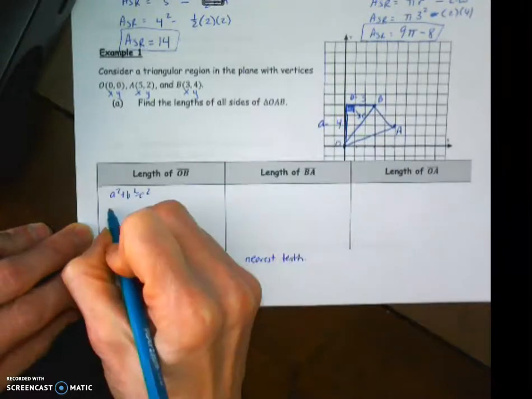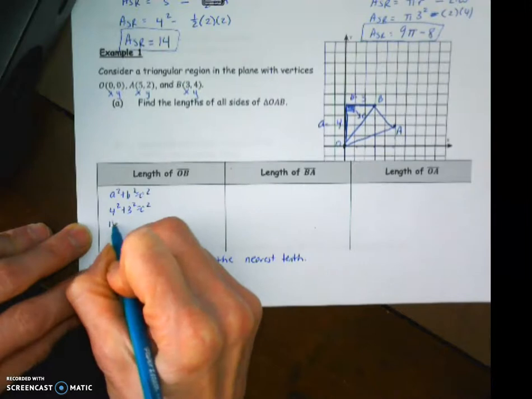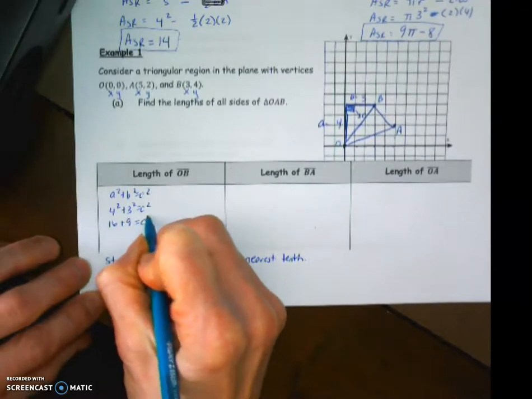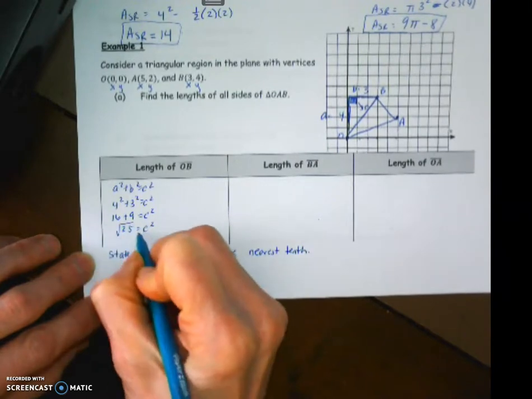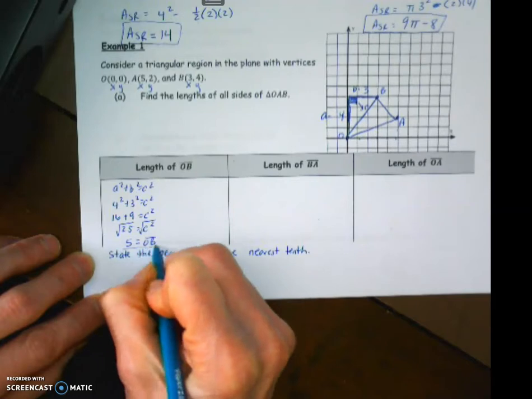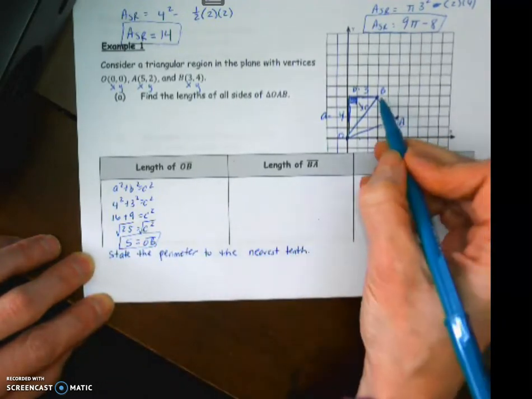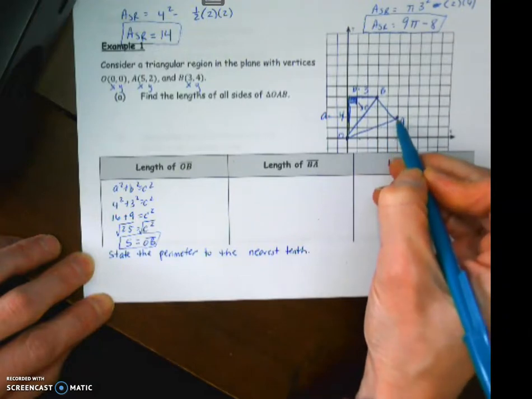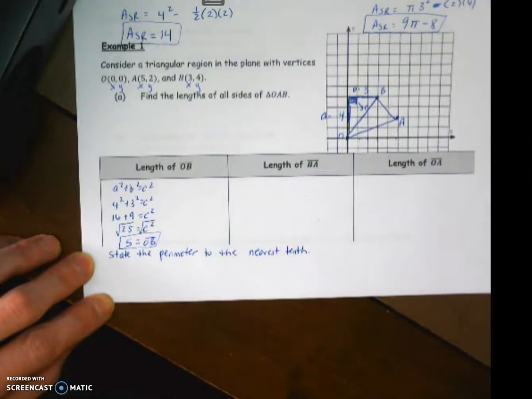So in this case, A is 4 squared plus 3 squared equals C squared. 4 times 4 is 16, plus 3 times 3 is 9. 9 plus 16 is 25. That's equal to C squared. The opposite of squaring is square rooting. So the length of OB is 5. So pause the video, use the Pythagorean theorem. You're going to use the same process to find the length of BA and OA. And then we're going to find the perimeter to the nearest tenth.